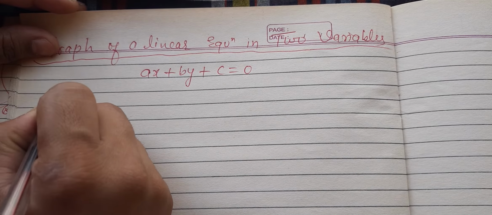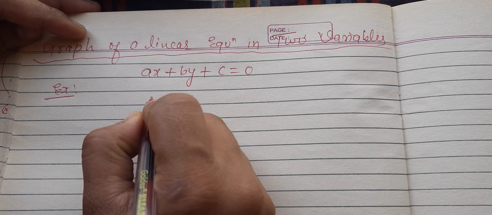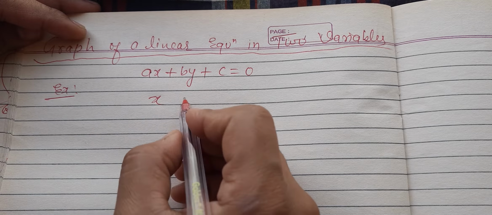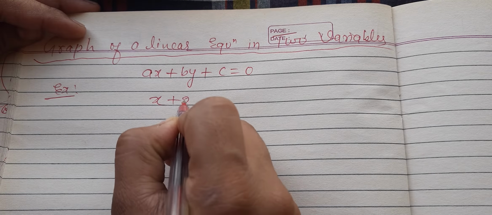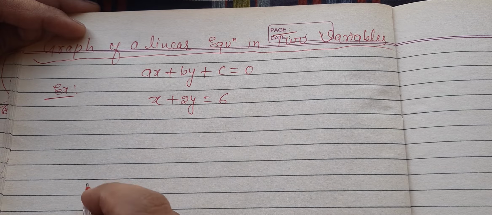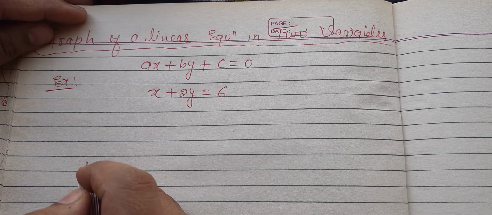So I will explain by taking one example. Very simple example I am taking. There is one linear equation in two variables, and the equation is x plus 2y equals to 6. We have to plot a graph of this equation.